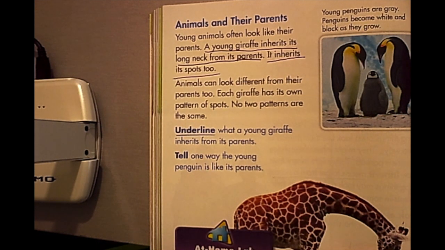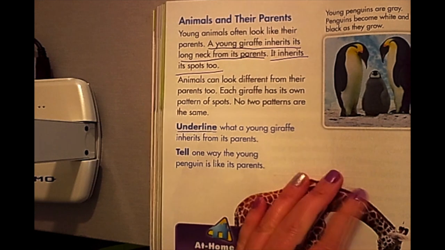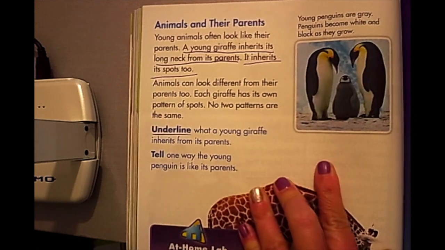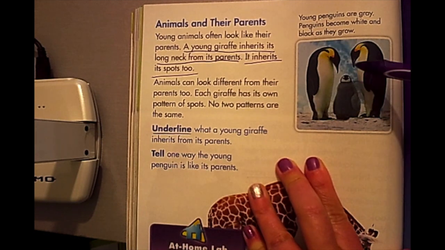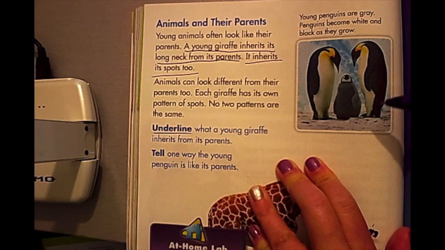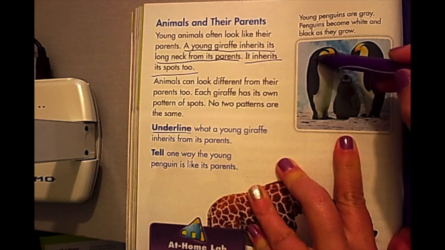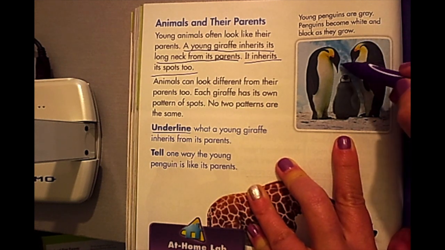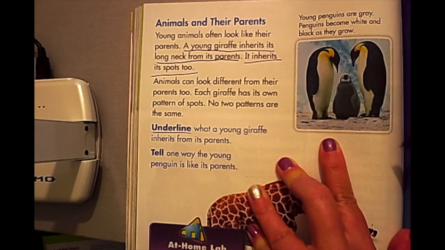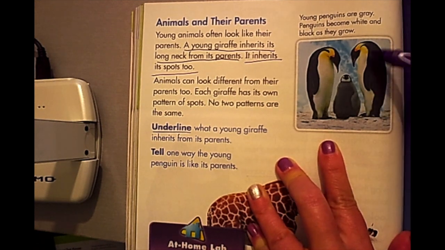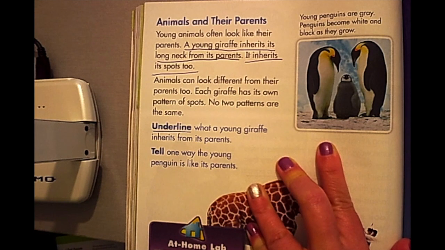Okay, so then it says tell one way the penguin is like its parents. Maybe not so in color, but what's a way that they are alike? Think about what it has. So they both have wings. There's its wings right there, wings. And they both have beaks. And they have flippers and they have feet. So that's very similar. And then when this one grows up, his color will change.